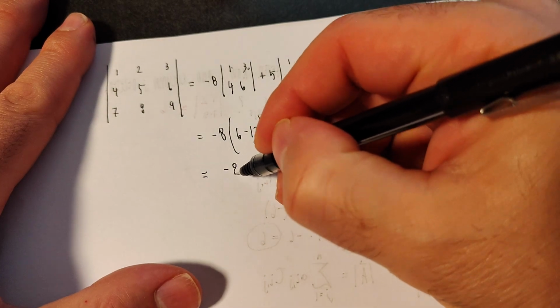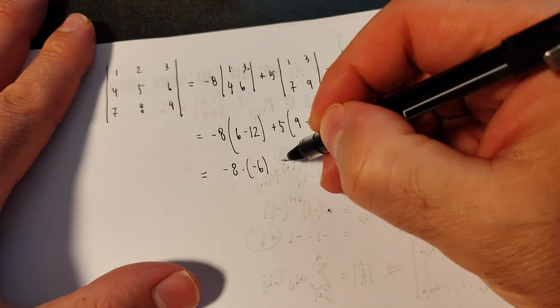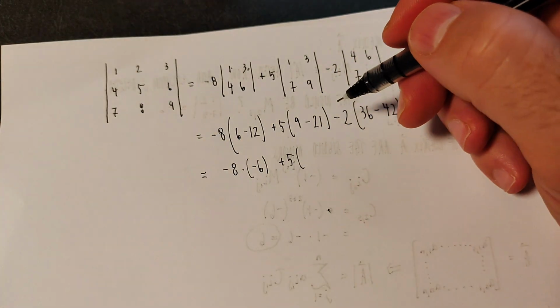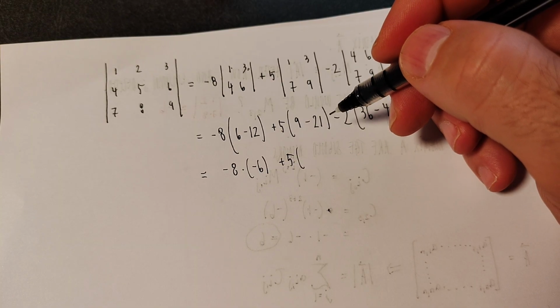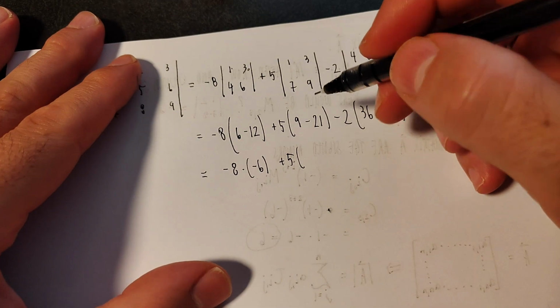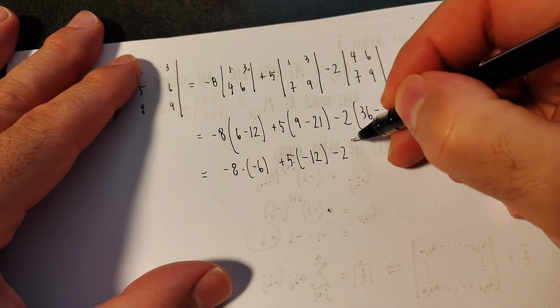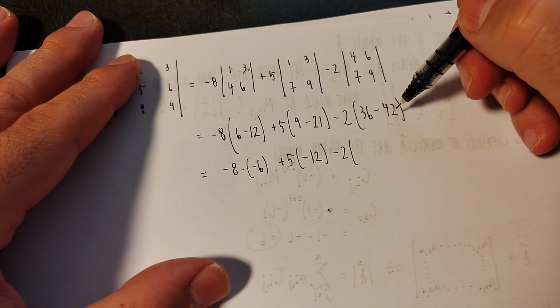So that equals negative 8 times negative 6 plus 5 times, let's see, 9 minus 21. Let's see if I can do that in my head. 9 minus 21. It's got to be negative 12, right? Yeah, negative 12. Minus 2 times, what's 36 minus 42? It's negative 6.